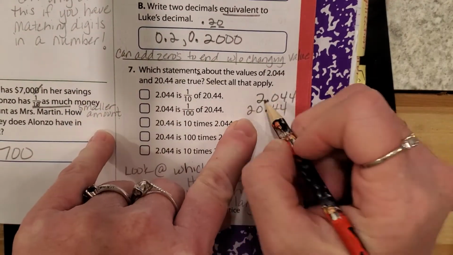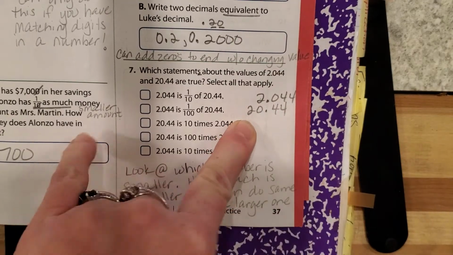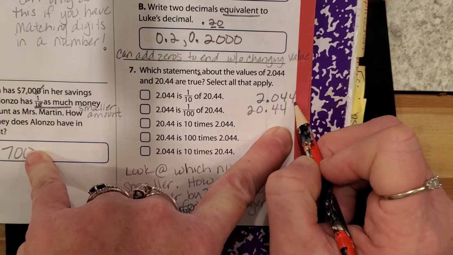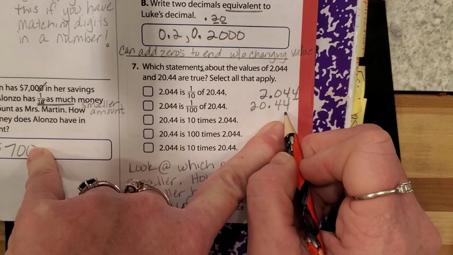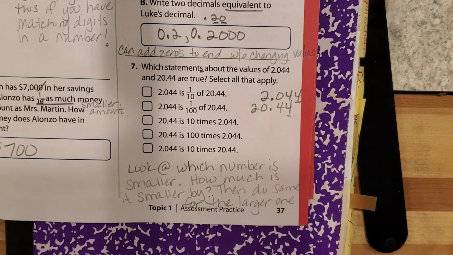You can see that this one is 10 times bigger than this one because I'm in the tens place and I'm in the ones place here. And you can see that this is 10 times bigger than this because this one goes out to the thousandths place. So let's see if that helps us a little bit.